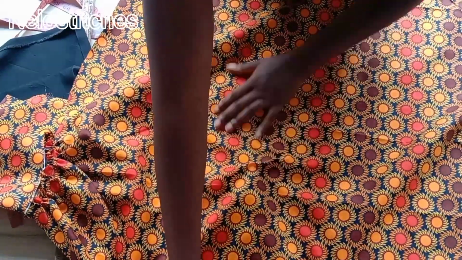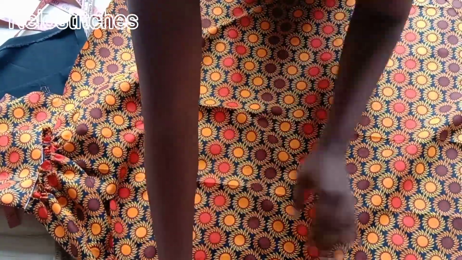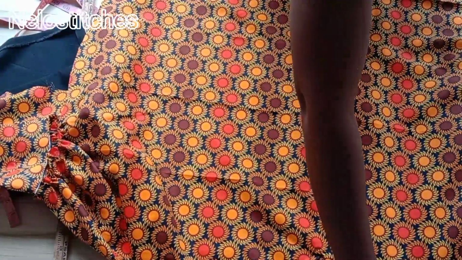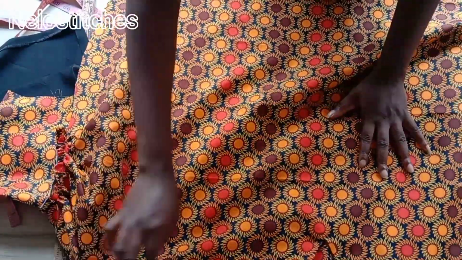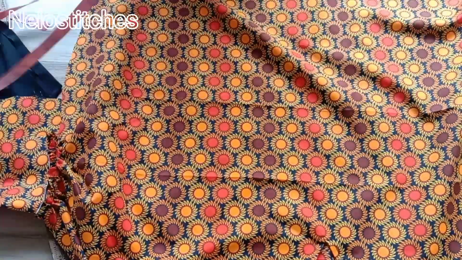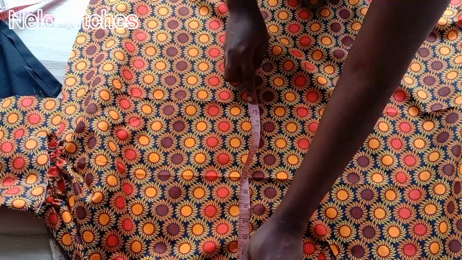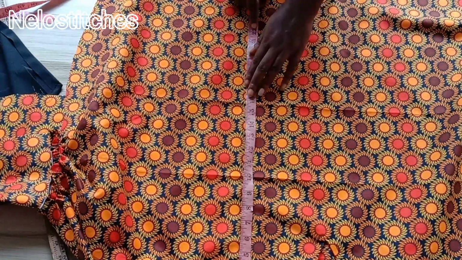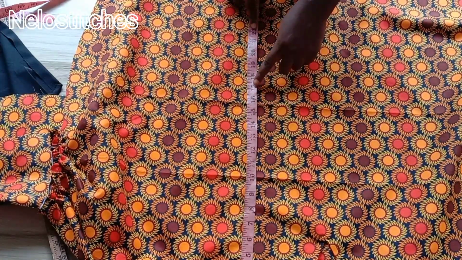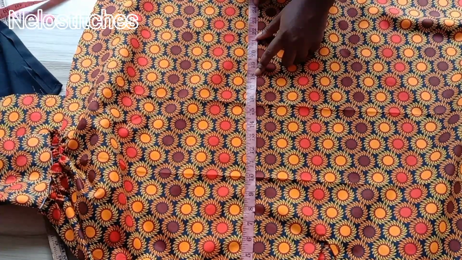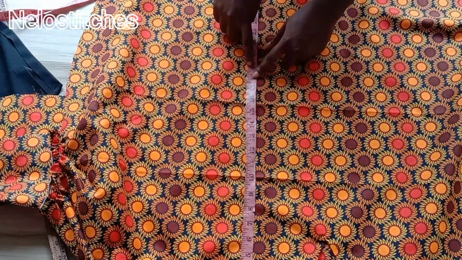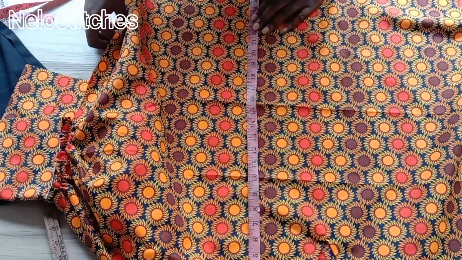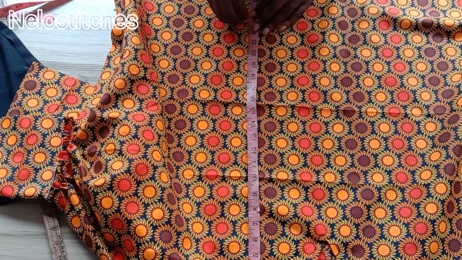So to place your pocket, you turn your dress to the right side, and you're going to measure from the shoulder down to 23 inches. Or you mark your waist, and then you count 5 inches below your waist, or 3 inches below your waistline. But this I did 23. The waistline I'm working with is 18, plus 5, that's 23.